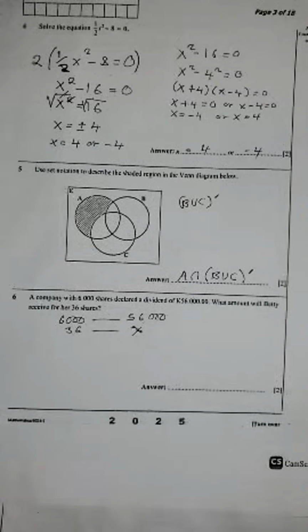So I'm going to write 36, which is equivalent to how much? I don't know, so I'm going to put x here. Then I cross multiply. Remember, in this paper you're not supposed to use a calculator. Calculators are not allowed in this paper. So whatever you're going to calculate, don't make your calculations complicated. Make your calculations simple.